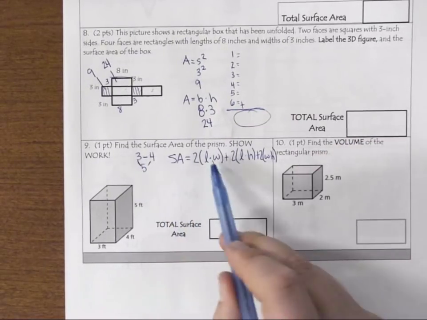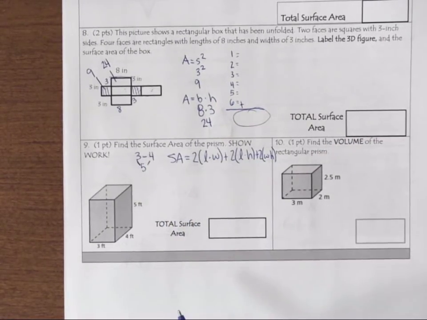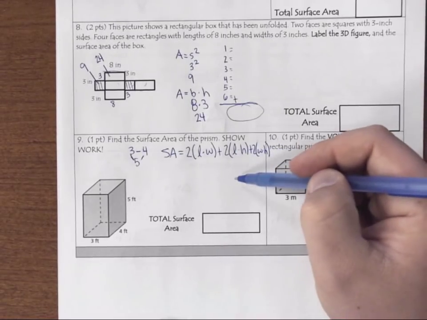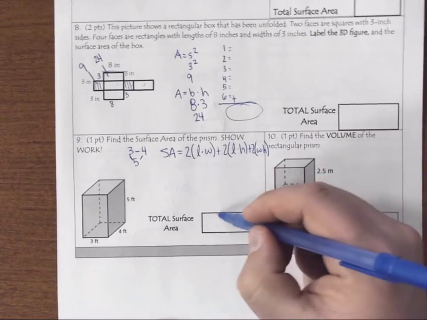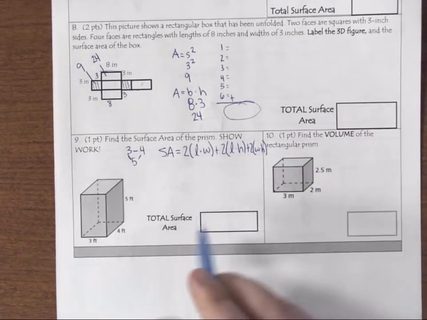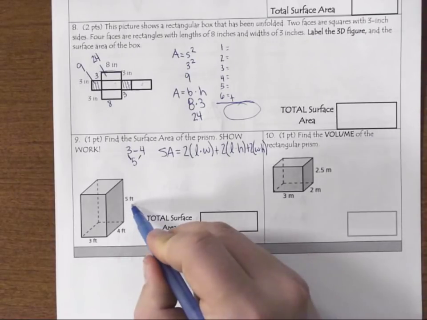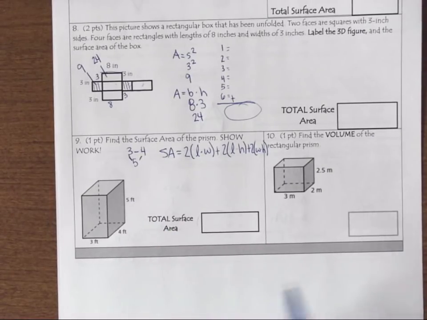Put these 3 numbers in all 3 combinations in the expression, and then we're going to simplify the expression, and your answer goes in the box. Make sure your answer has a label in feet, okay?